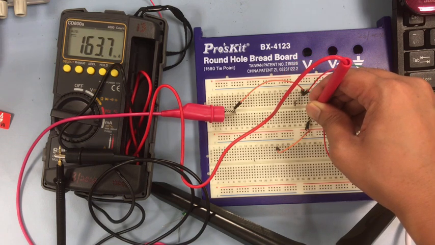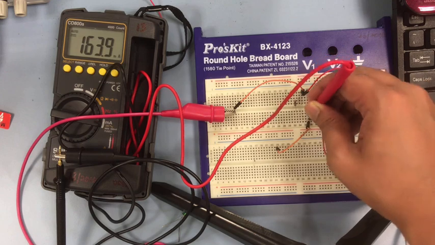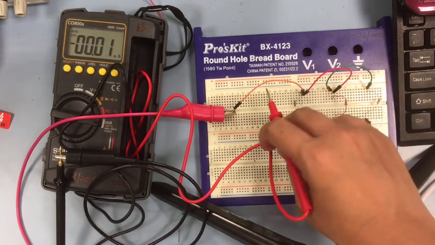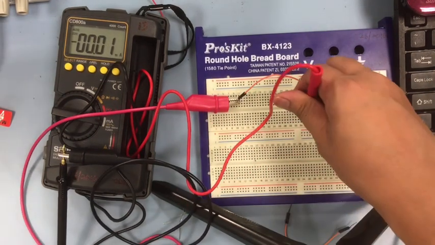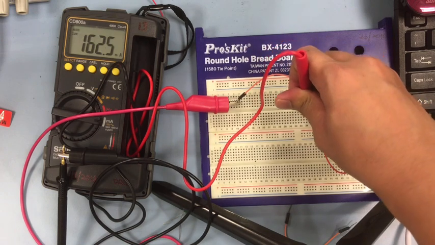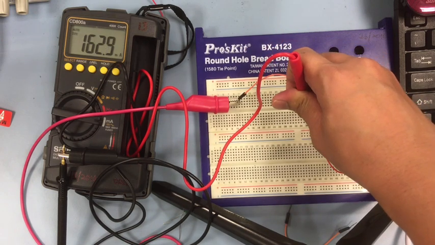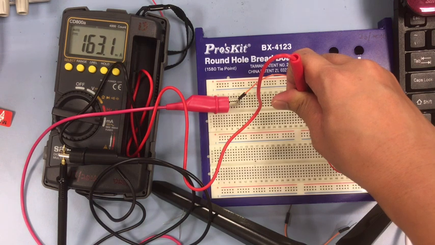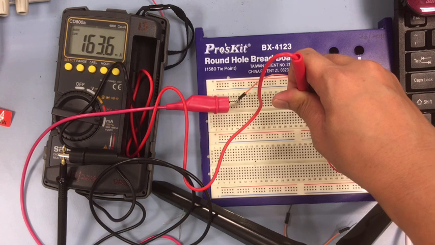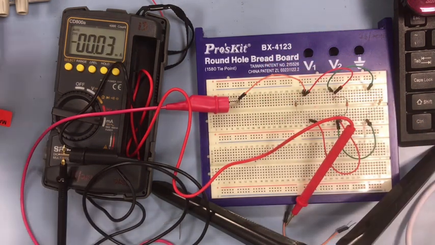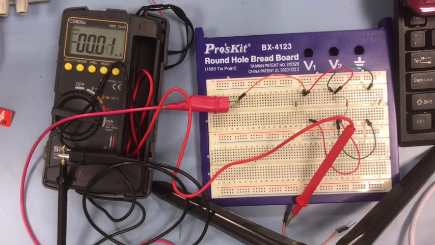Can see here, maybe there's a problem in this jumper. Okay, if I take it here, it goes up to 160, 163.6. Okay, so LK is 163.6.